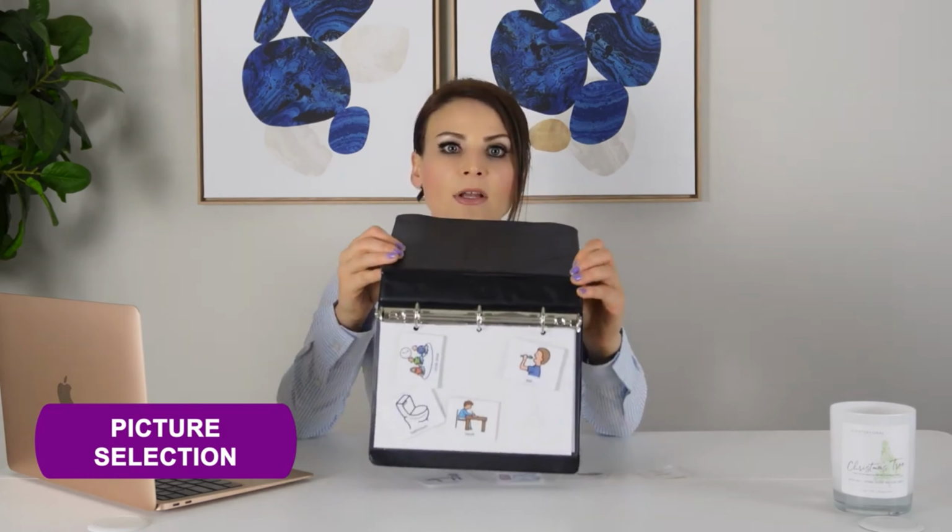After identifying the needs, you will create pictures that include those needs. Second step, picture selection. You will place all the pictures that you created based on your child's needs in the binder.